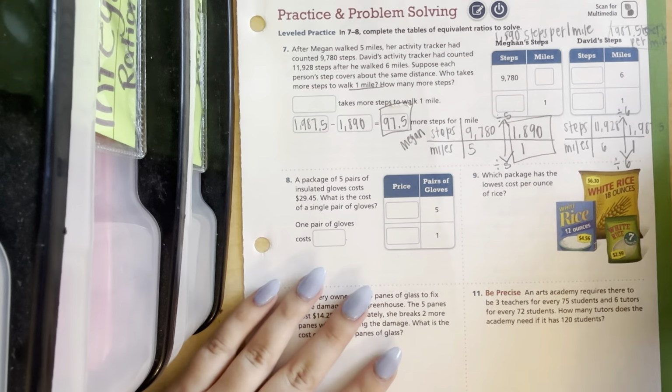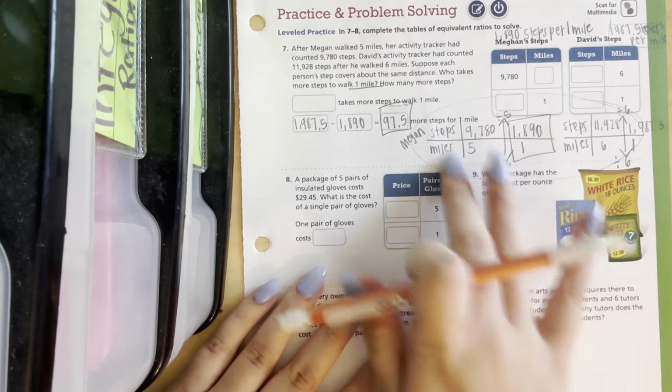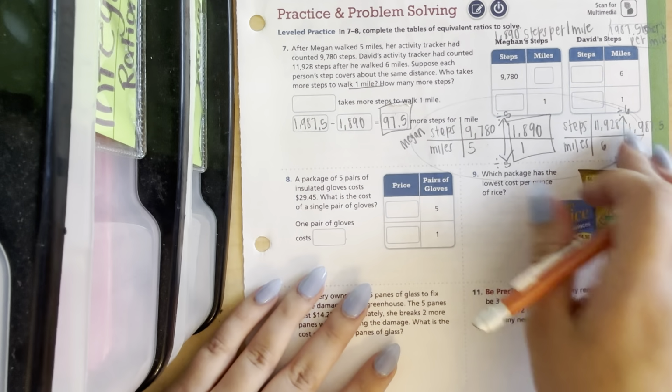Your IXL that you are going to do is only this part. So it's only figuring out the unit rate. It's not comparing them, just figuring it out.